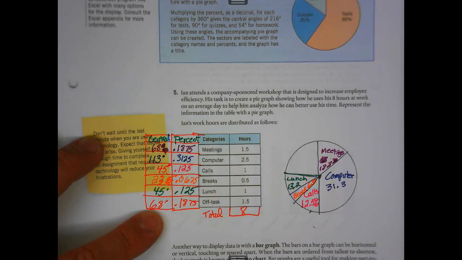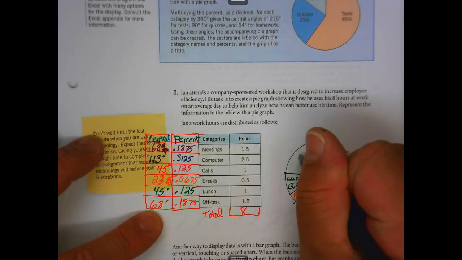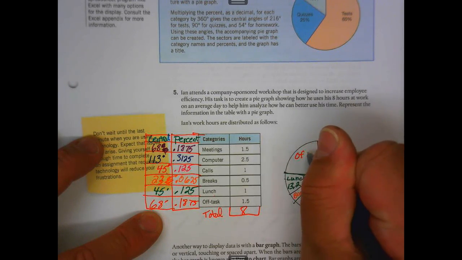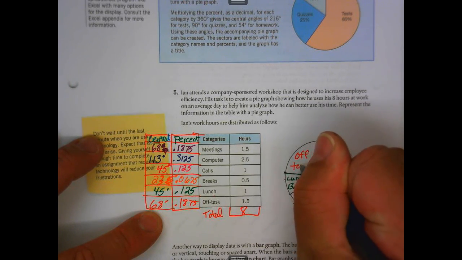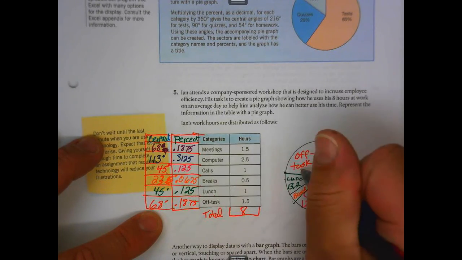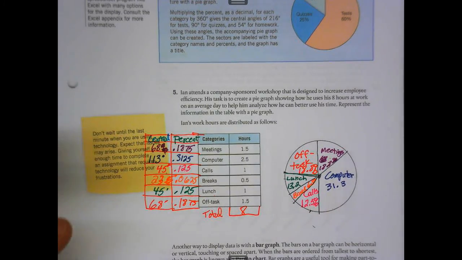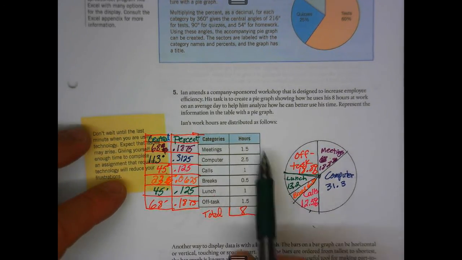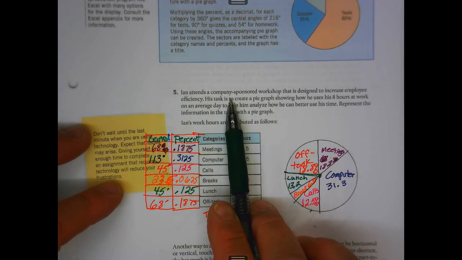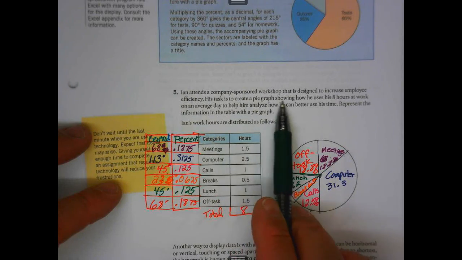And I need a title. So, company workshop designed to increase his efficiency, showing how he uses 8 hours at work. We'll call this use of 8 hours at work. The title.